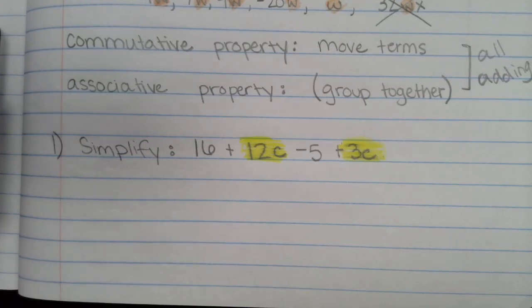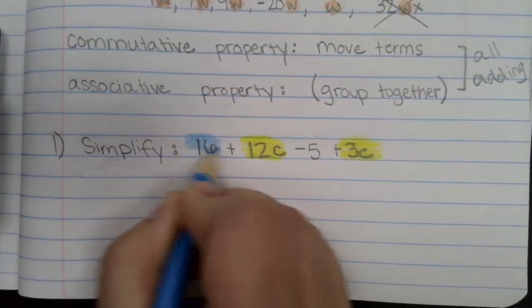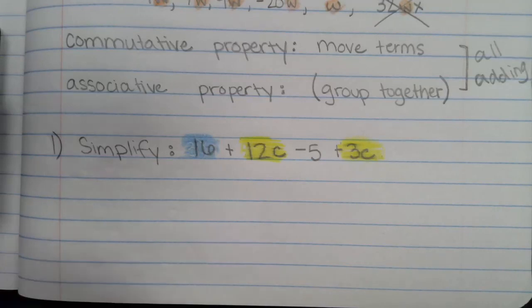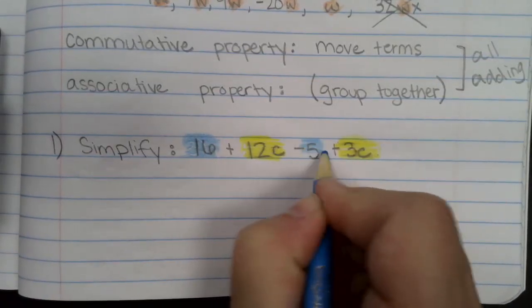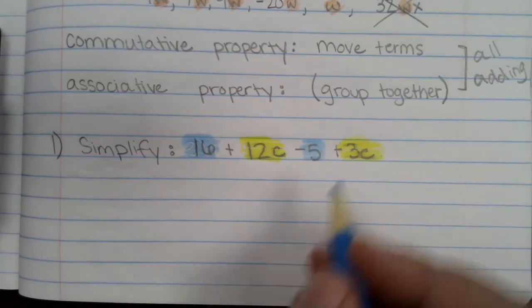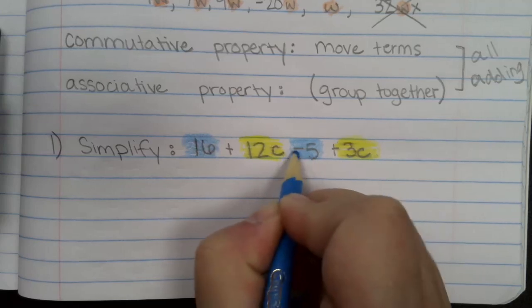The constants. Yeah. So the 16 is going to go with the 5. And that 5 isn't just a regular 5 because we have that minus in front of it. So when we think about that 5, we're going to move that minus sign with that 5.